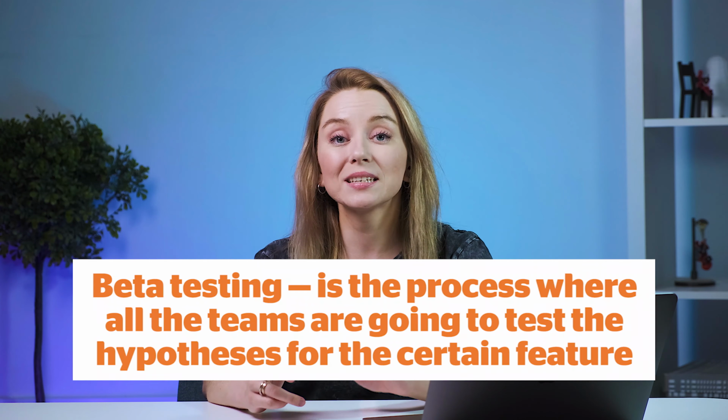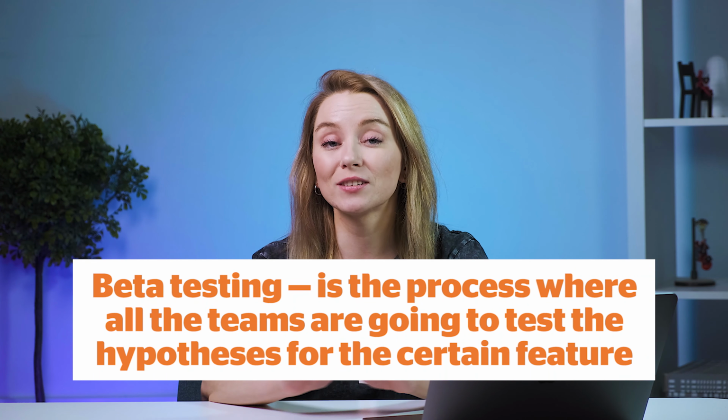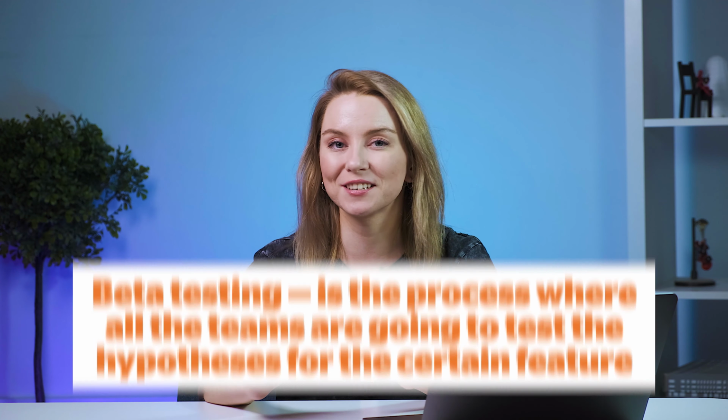Beta testing is probably the most delicious part of product marketing. That's where all the teams are going to test the hypotheses they had for a certain feature. A beta test can be open for a particular part of your customers. Probably you have alpha users who are most likely to test each and every new feature of your product. They're loyal to you, but they are also good at criticism. So with that type of users, you can get perfect feedback to add some improvements to the feature.